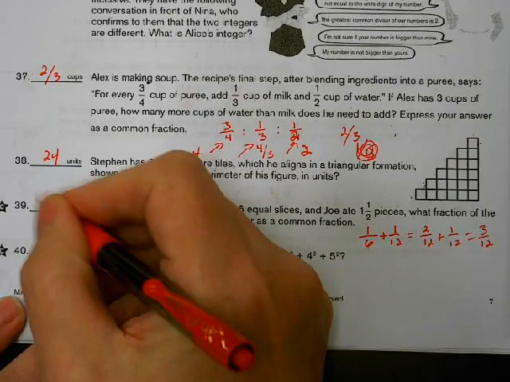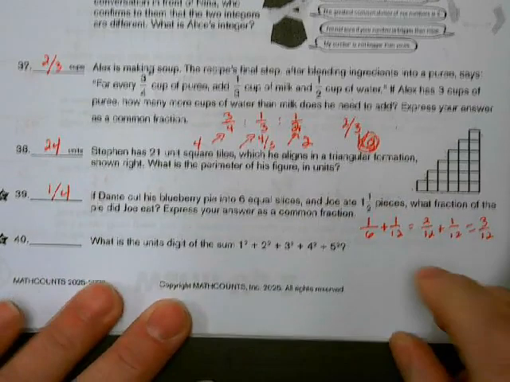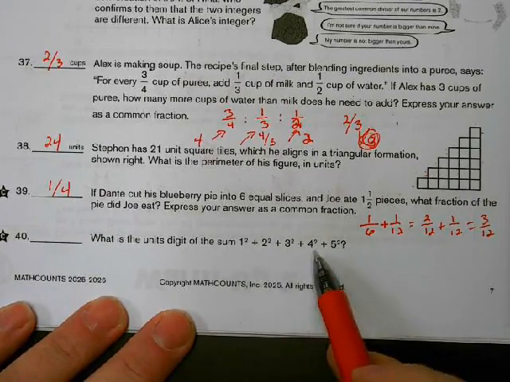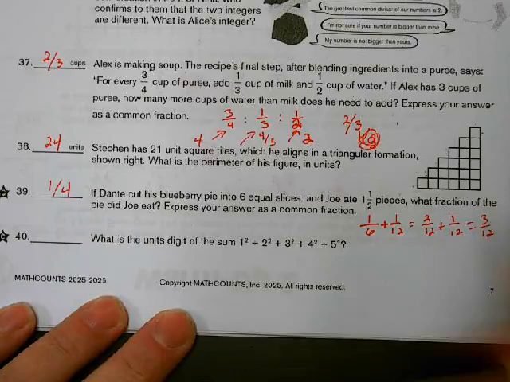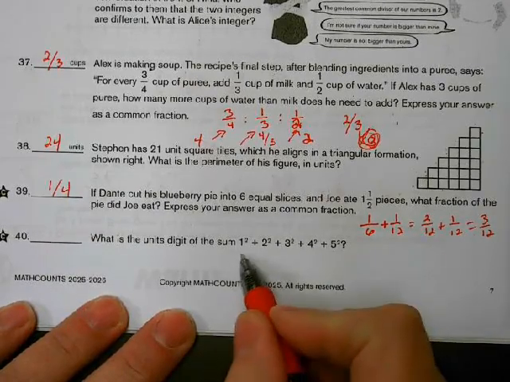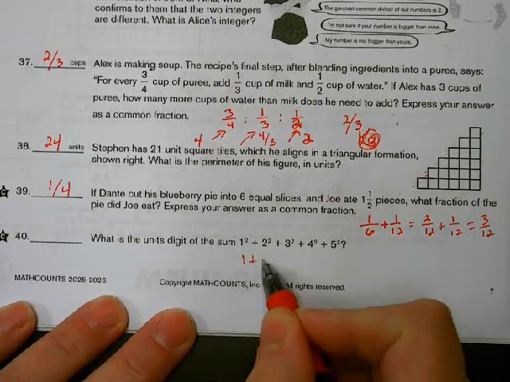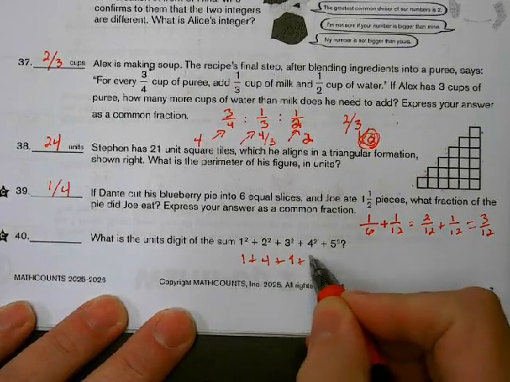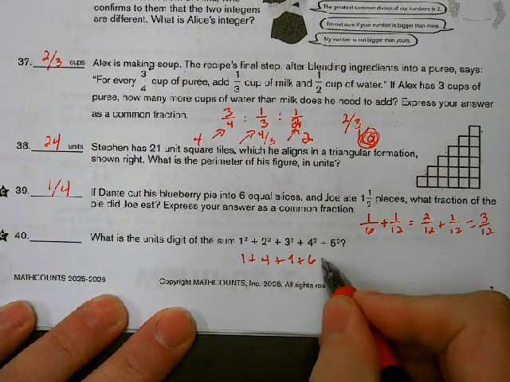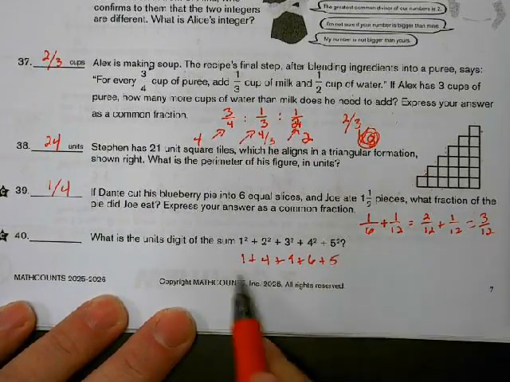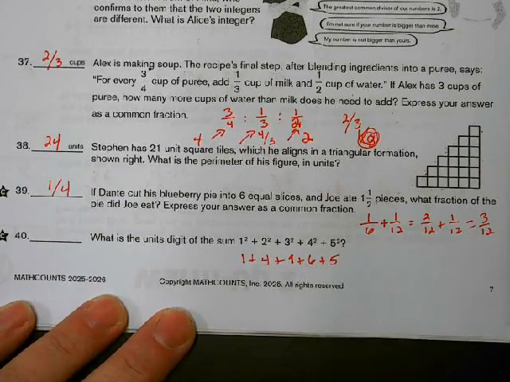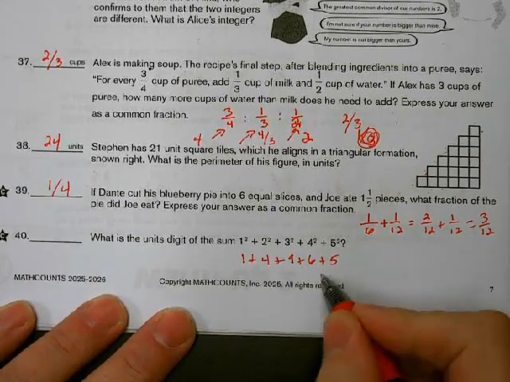Last problem. What is the units digit of the sum of 1 to the second, 2 to the second, 3 to the second, plus 4 to the second, plus 5 to the second? Okay, we only have to worry about the units digit, so I'm going to write units down. 1 squared is 1, 2 squared is 4, 3 squared is 9, 4 squared is 16, so I'm only going to write a 6 because we only worry about the units digit, and 5 squared is 25. So I'm only worrying about the units, and now I'm just going to add up the units here. So 1 and 9 is 10, plus 4 plus 6 makes 20, plus 5 is 25. And again, we're only worrying about the units, so the units digit would be 5.